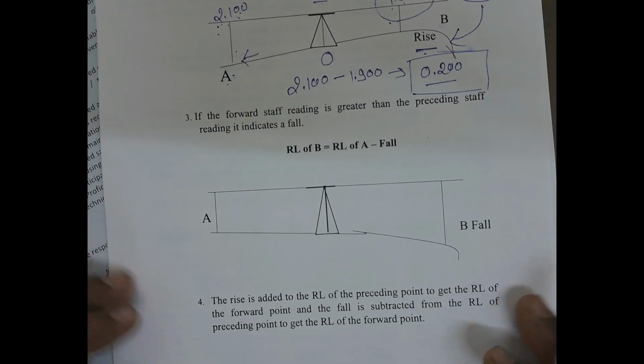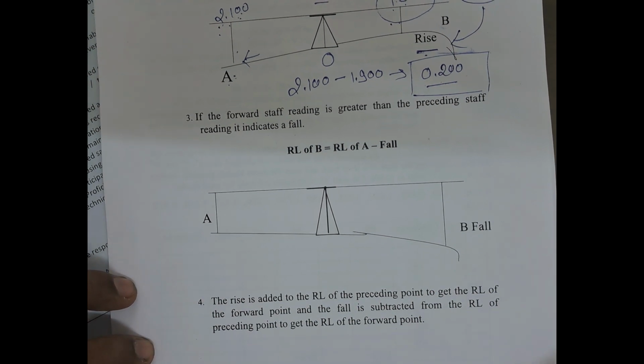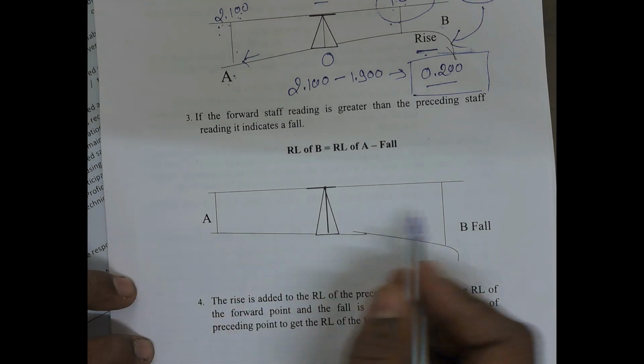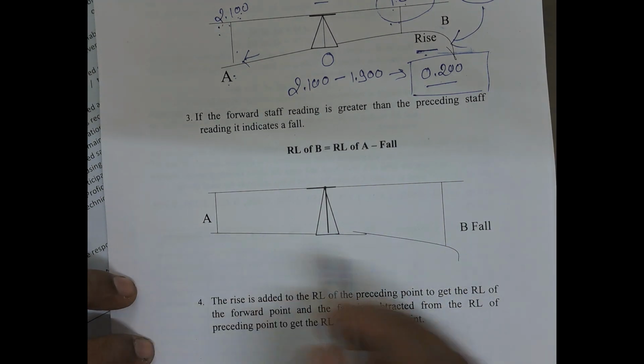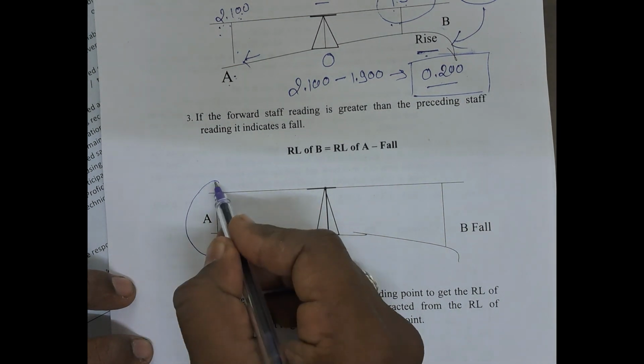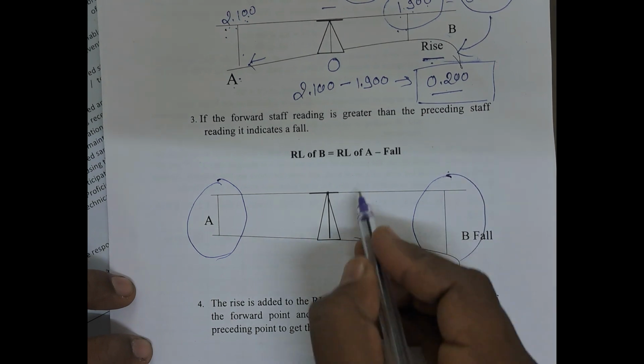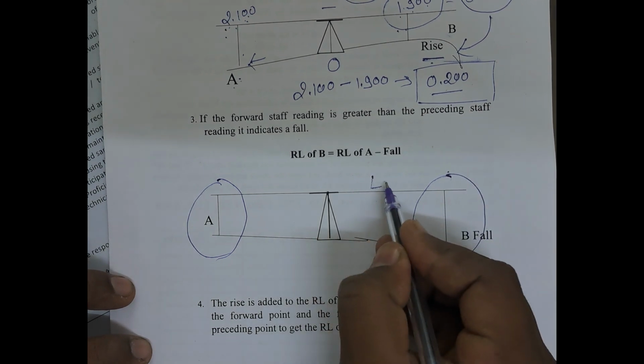In the same way, you can calculate the fall for the HI method or the rise and fall method. Here the condition is given to you, and points A and B are fixed. Here you can see that the staff reading will be lesser, and here is the vertical distance from the line of sight; this will be your line of sight.